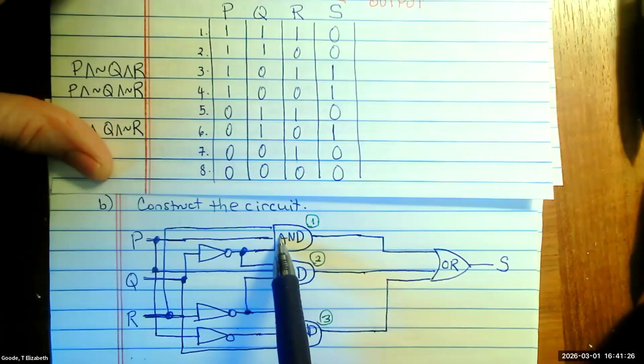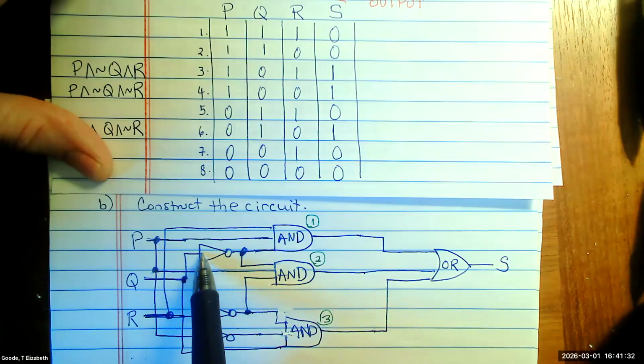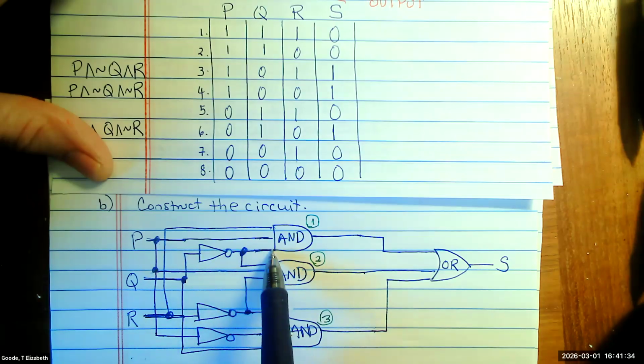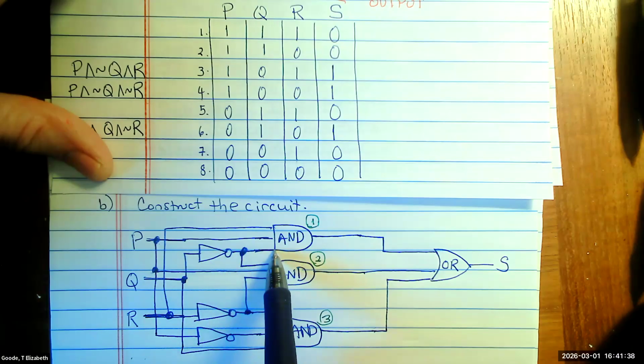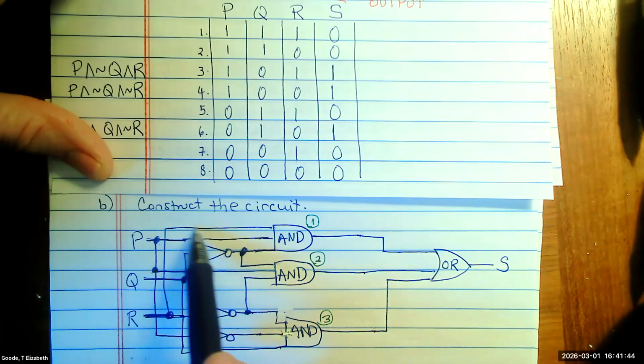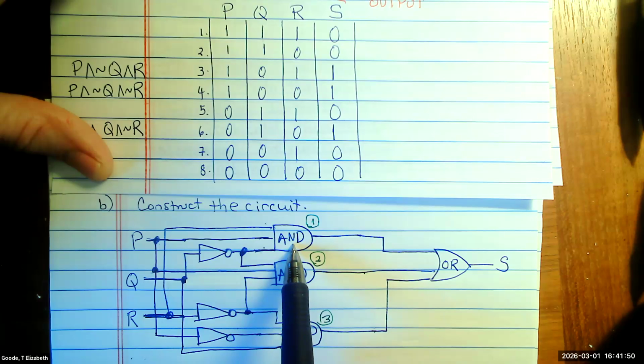P is 1 will be hot going in. If Q is 0, so 0 is coming along here, but it goes through this NOT gate and becomes a 1 because the NOT gate flips the 0 to a 1. So this bottom wire coming into the AND gate 1 would be hot. And then R is 1, so that'd be hot coming up through here. So all 3 of these would be 1s or hot coming into this AND gate.